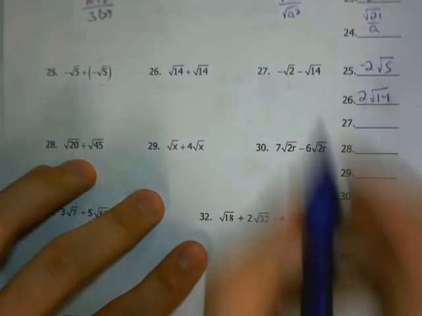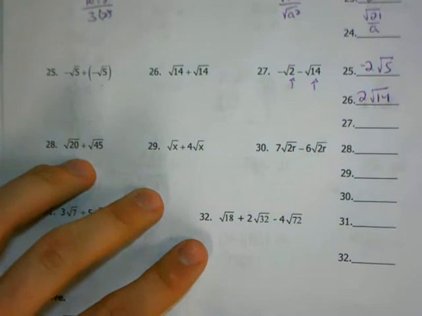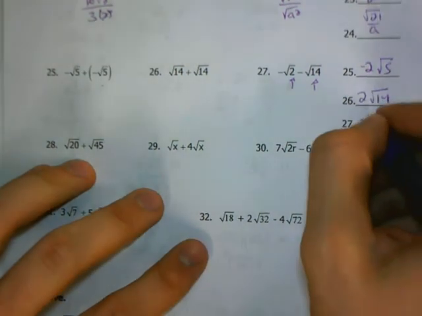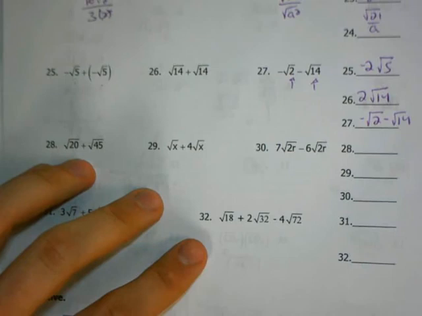Number 27, the insides don't match, and I cannot reduce them. I cannot change the way they look. So this expression is fully simplified as it stands.